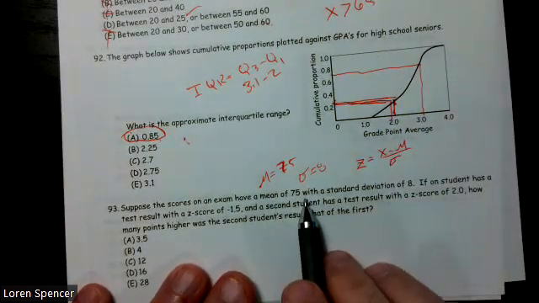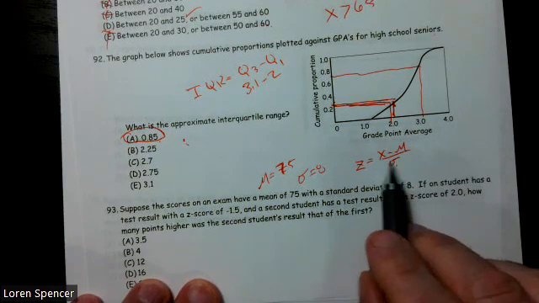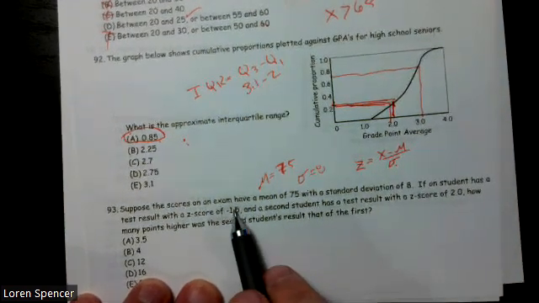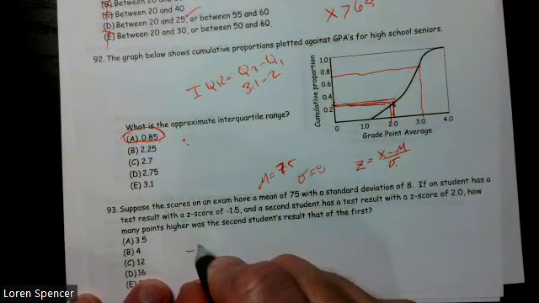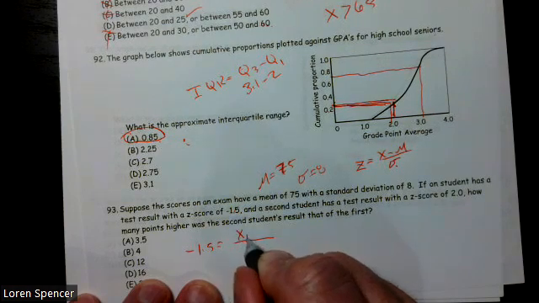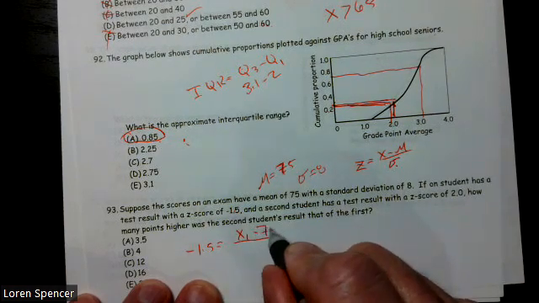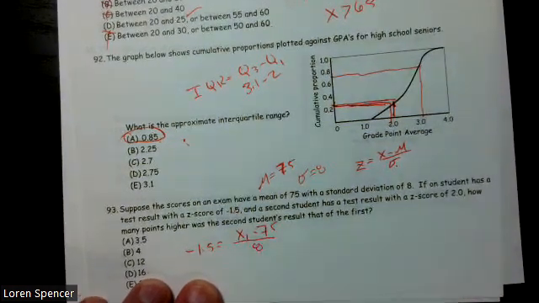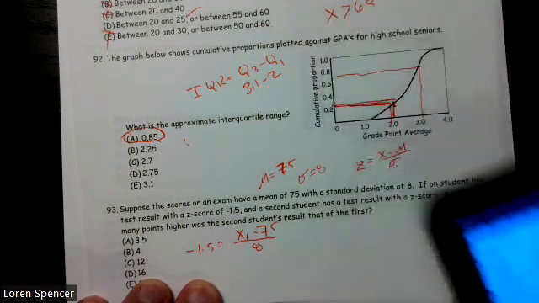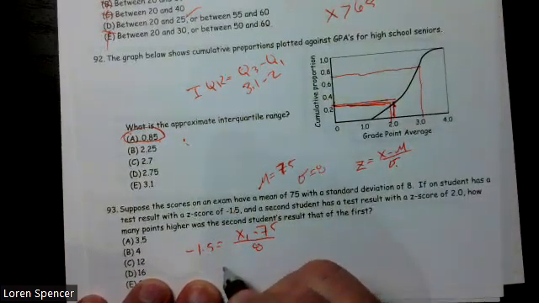In this case, we don't know the x's, so I'm going to plug in what we do know. We know the z-score of the first one. Negative 1.5 equals student 1 minus the average over 8. So negative 1.5 times 8 plus 75, and I find out that that student made a 63.